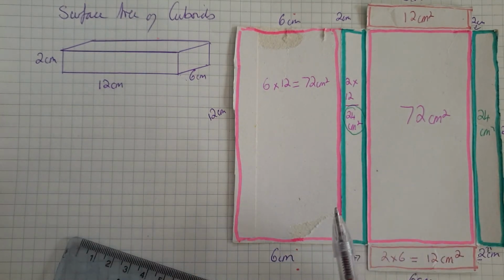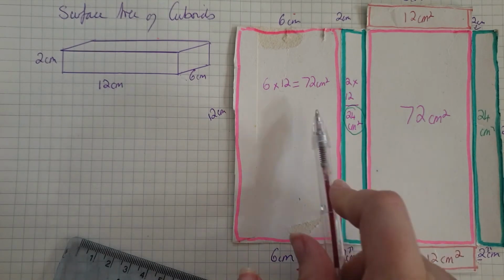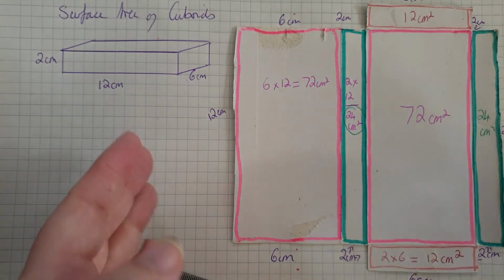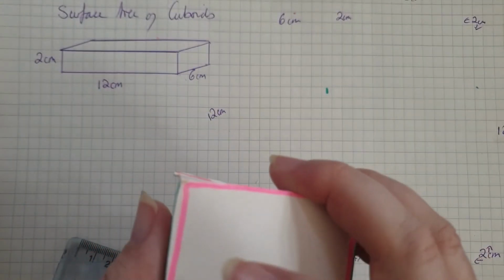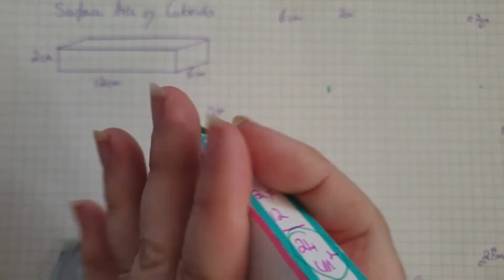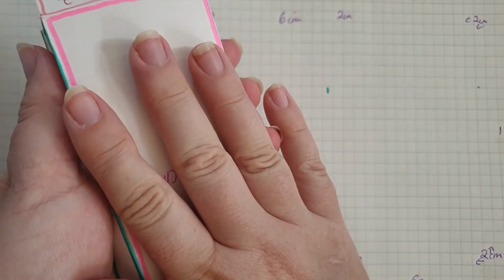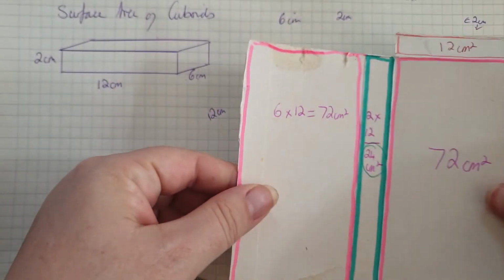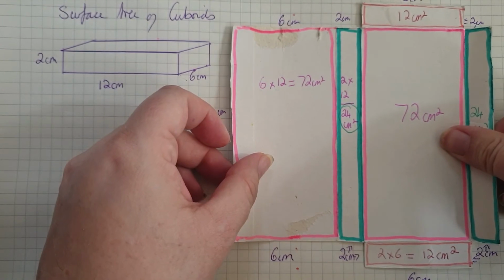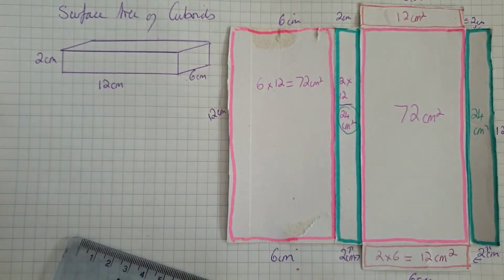Okay, pause the video and work out the area for your cuboid. Once I've got all 6 areas, surface area is the area of the net or the area of the total surface of the shape. Okay, this is why I haven't stuck mine down yet, so that I can refold it. It sits in back there.